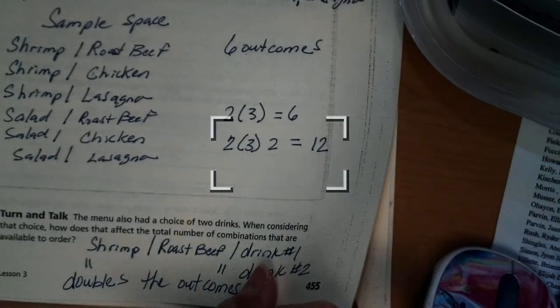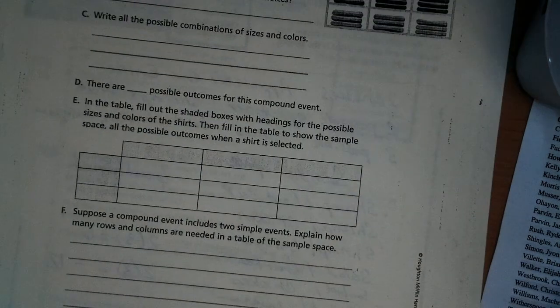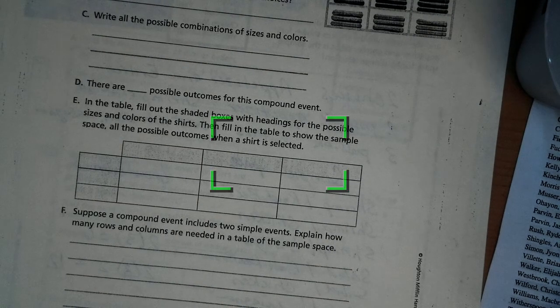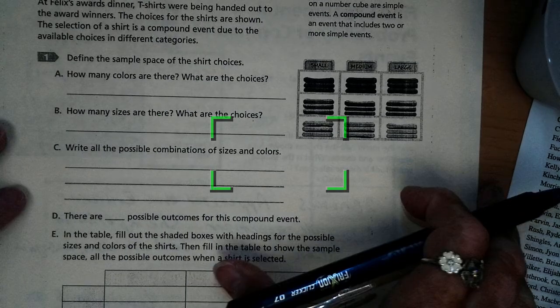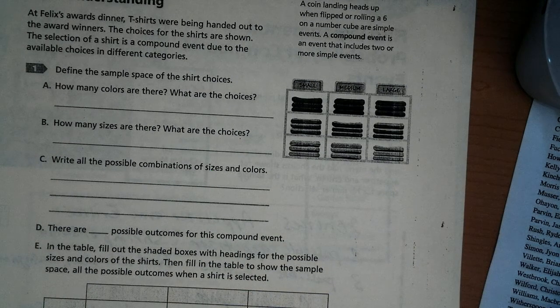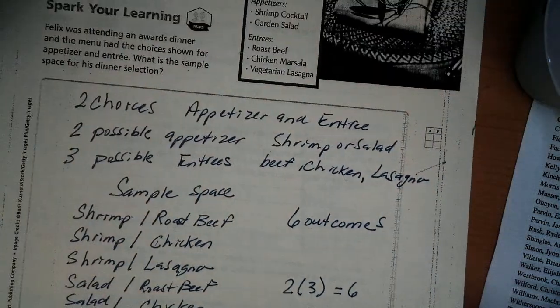All right, if you need more time, let me know. I'm going to move on. But if you need more time, put it in, if I can get to the chat. Let's see if my chat's working now. All right, so let's look at this compound event. Okay, Hillary said she needed more time, so let me go back.